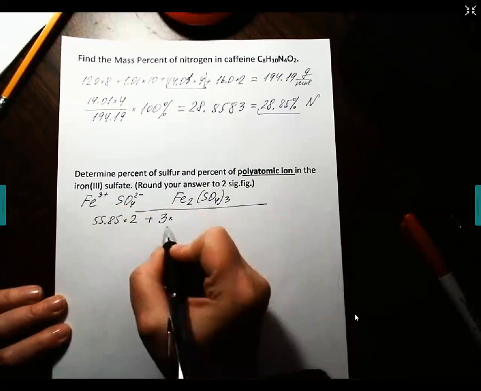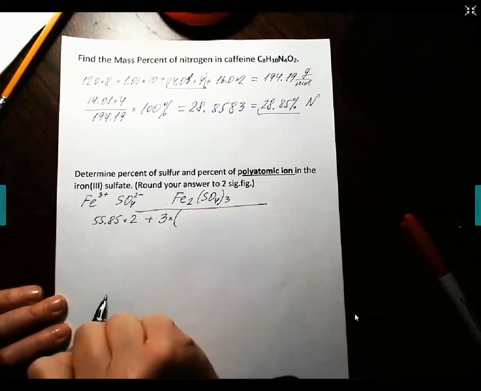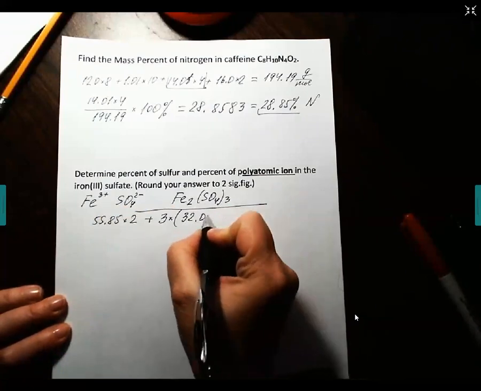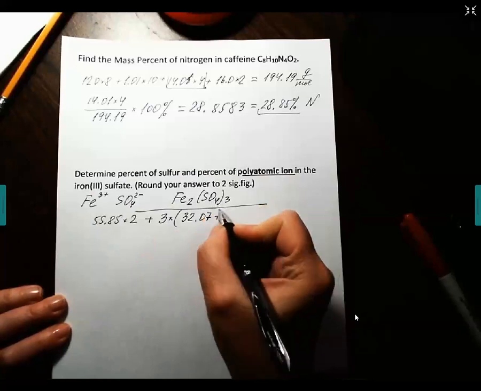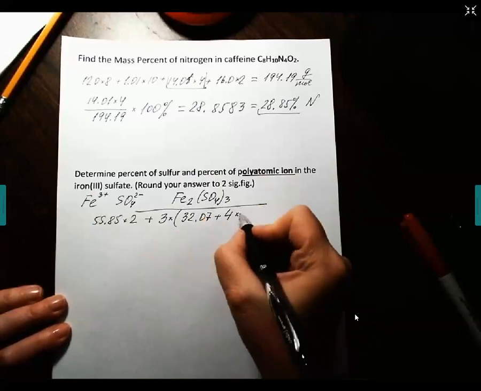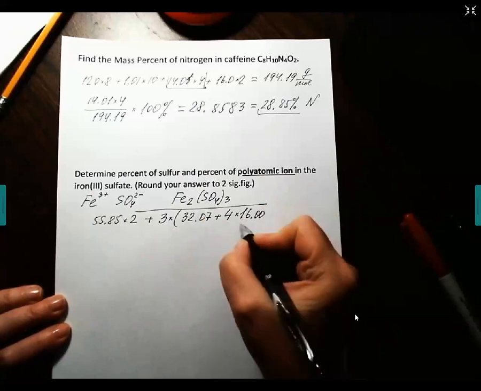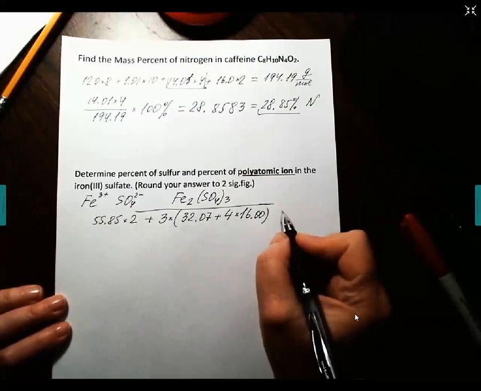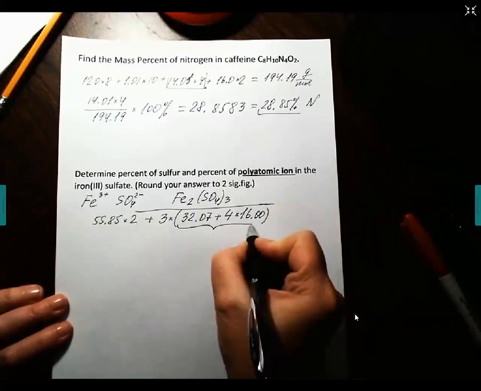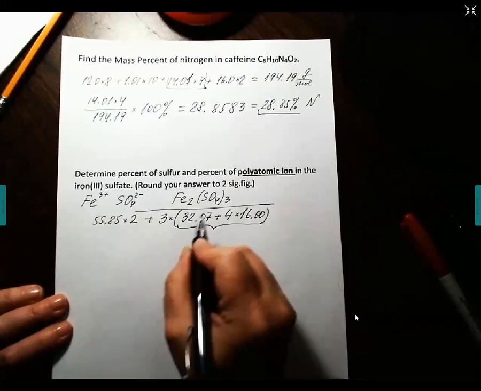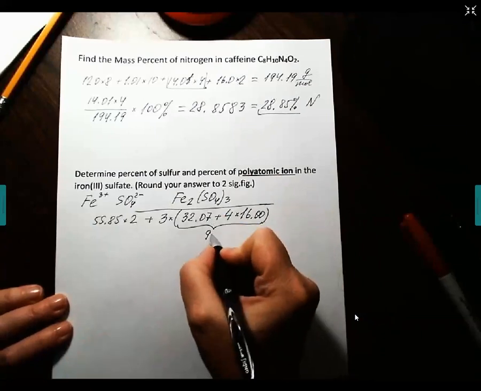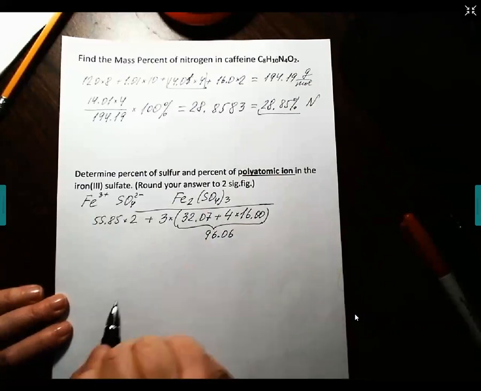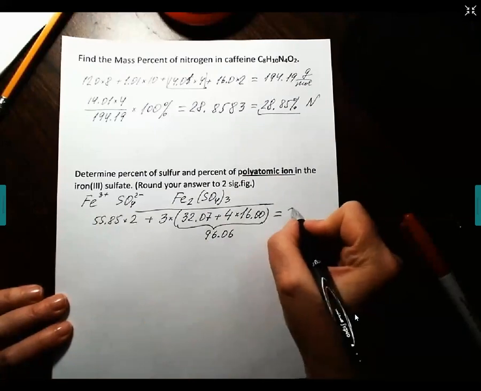So it's going to be 3 times, open parenthesis, sulfur, atomic mass 32.07, plus 4 oxygen atoms, 16 for each. Now it makes sense to calculate the molar mass of sulfate ions separately, so this is going to be 96.06. We'll use this number later. And altogether it will give us almost 400.